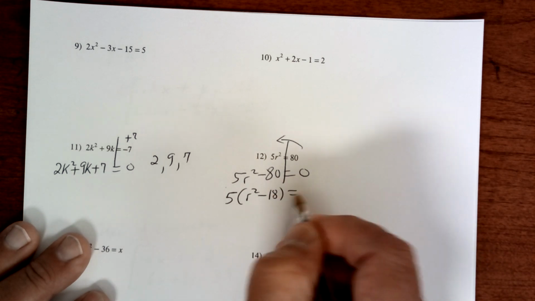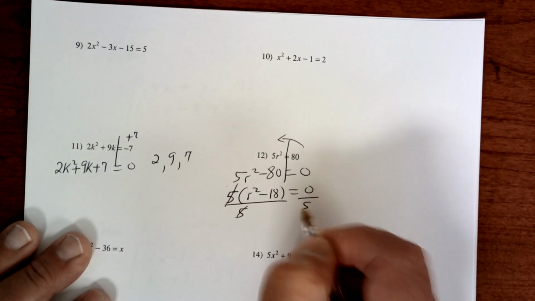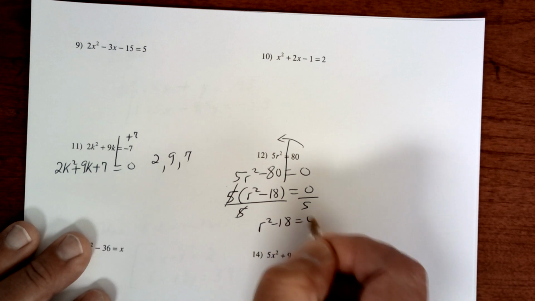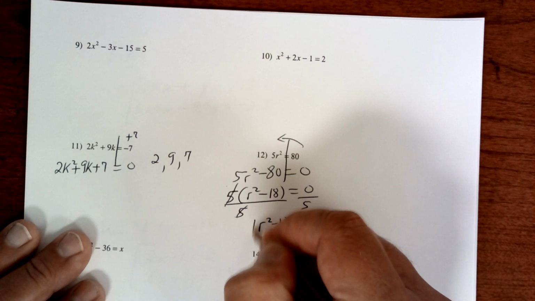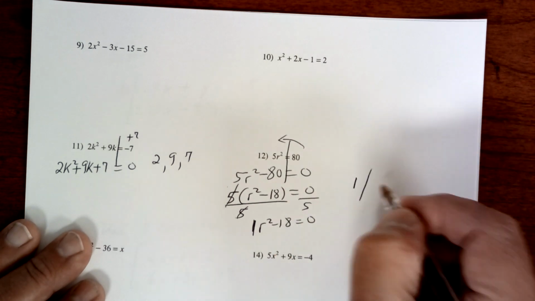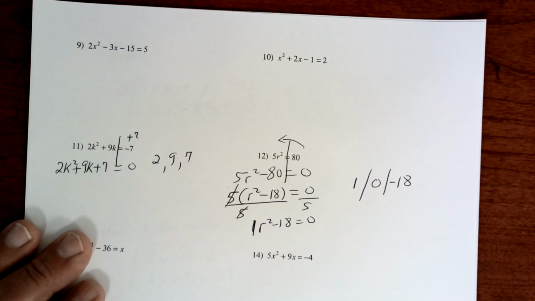And then you divide by 5, and you get, it's much easier to do it that way. You don't have to. So your A is 1, your B, there's no B, and your C is negative 18. And then you work it out. If you get stuck, ask for help.